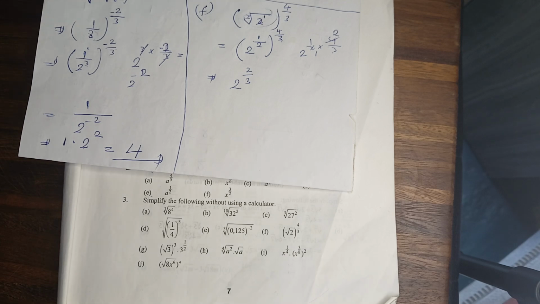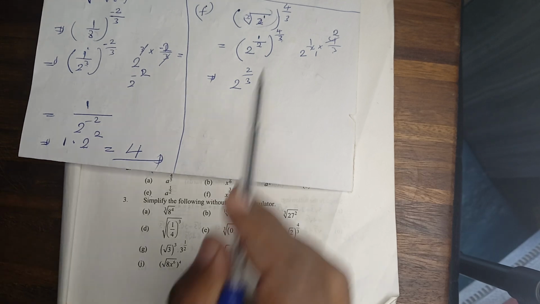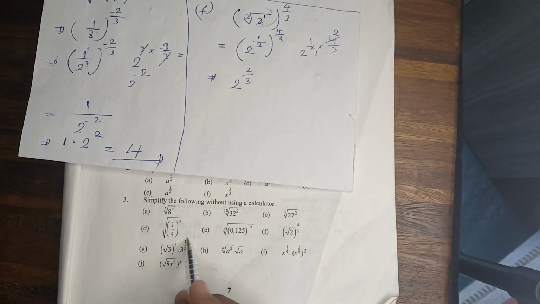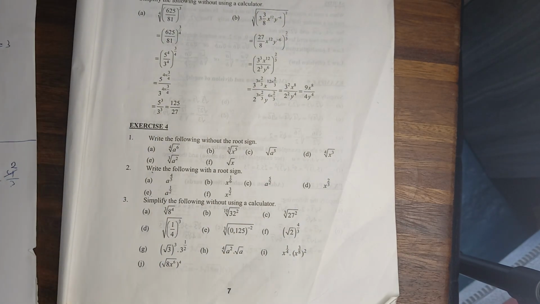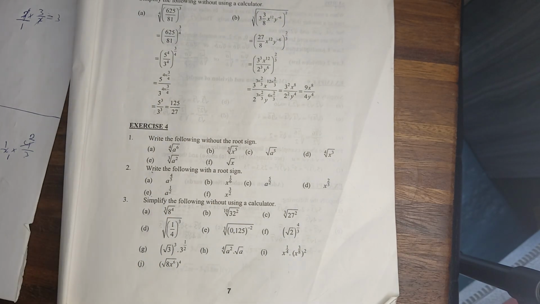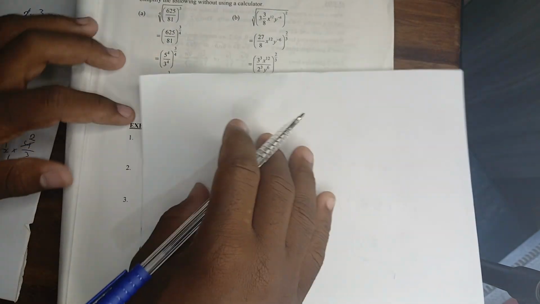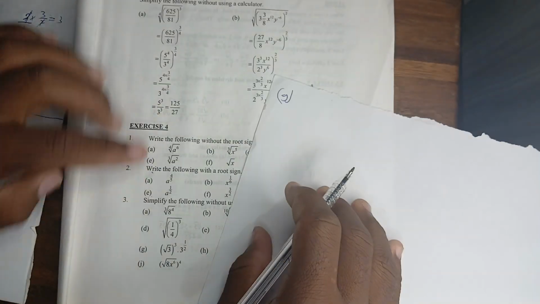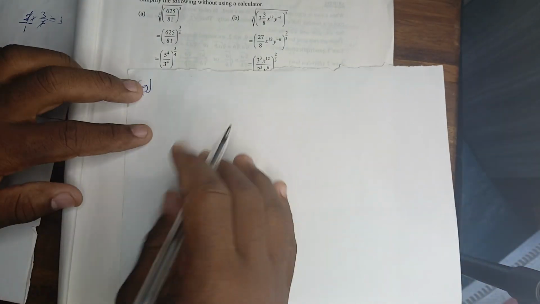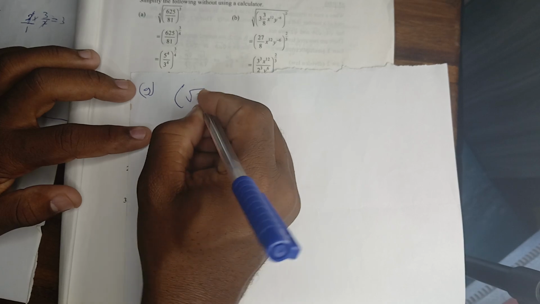Let's try to do another one. This one is similar to this one, but then we don't know about this one, so let us do that one as well. Okay, let me take another piece of paper. Okay, so we are doing this one, G. So G goes like this. G is square root of 3.